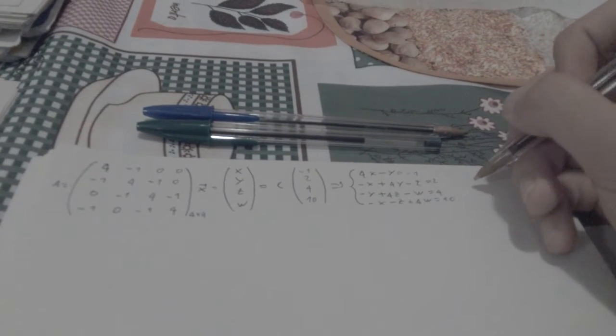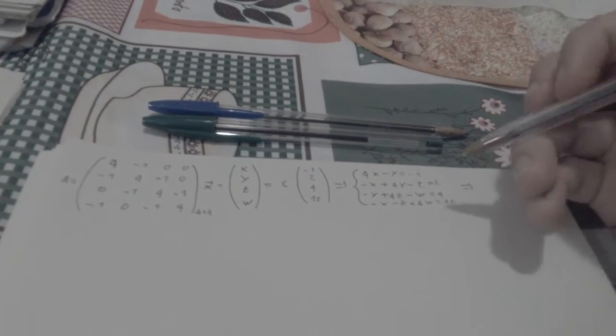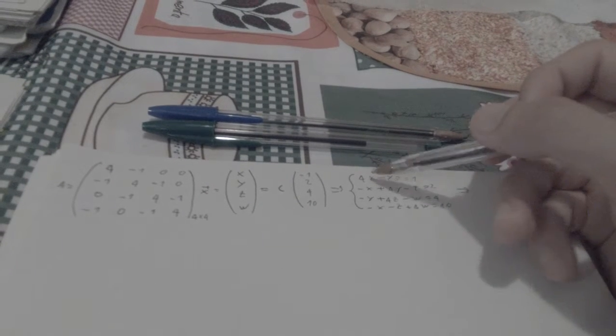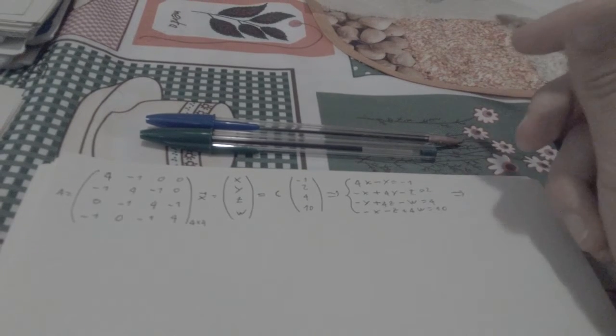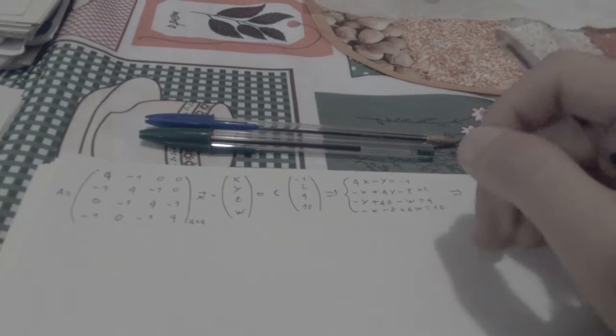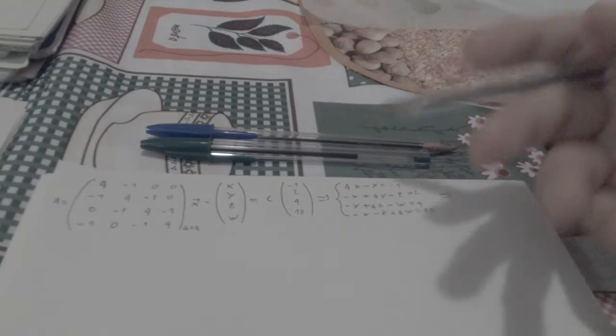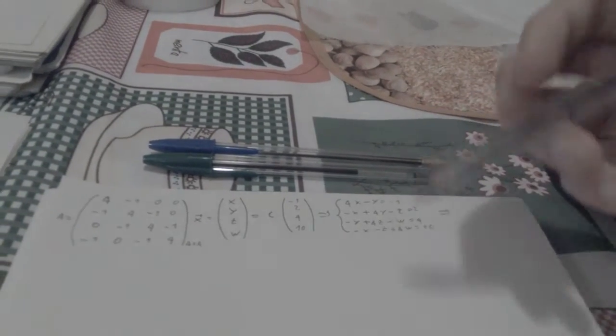By now you should be pretty familiar with this method. What we're going to do is get x, y, z, and w out of those equations without solving those equations. So we're going to get those variables as functions of other variables.